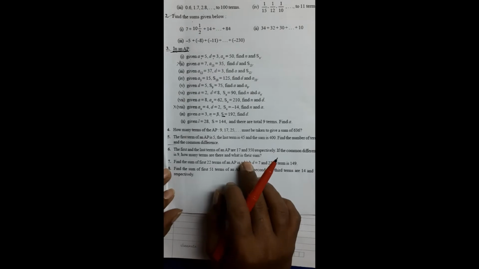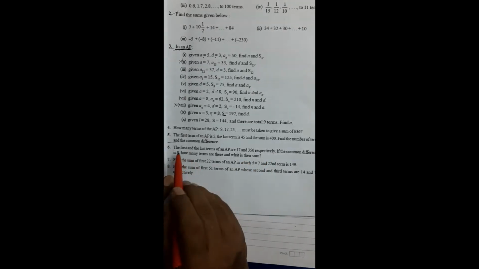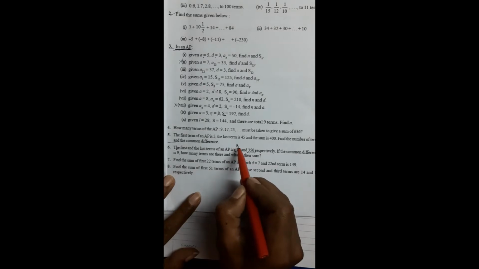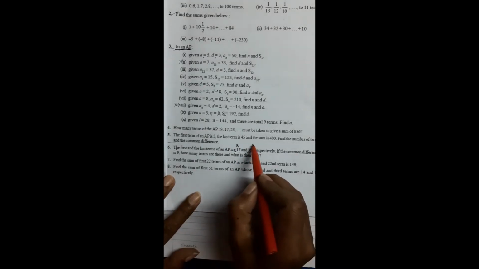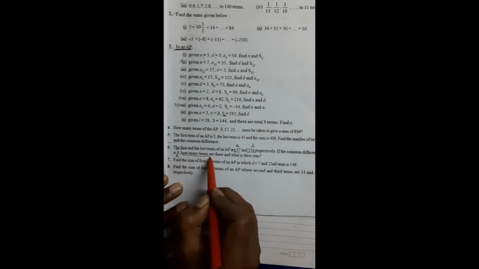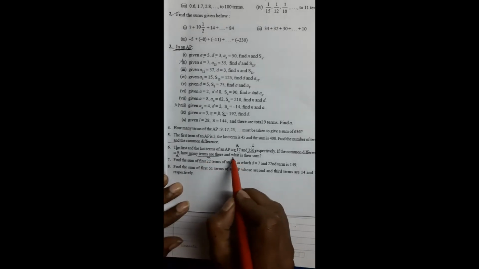Now I hope you all have got your textbooks ready. Reading question number 6. The first and the last term of an arithmetic progression are 17 and 350. So this is the first term, that means this is A1, and this is the last term. You can call this L or An. If the common difference is 9, then this is D. How many terms are there? Means they are going to ask N. And what is their sum? The Sn. Whatever this N is, we have to find this also.